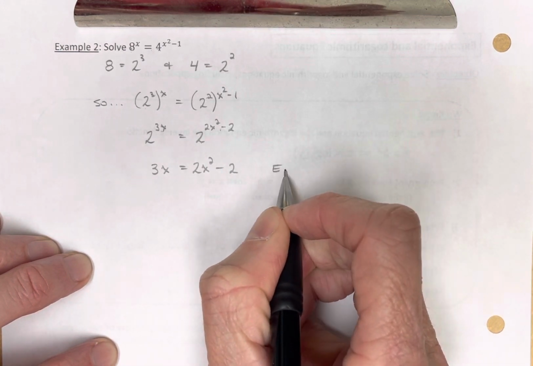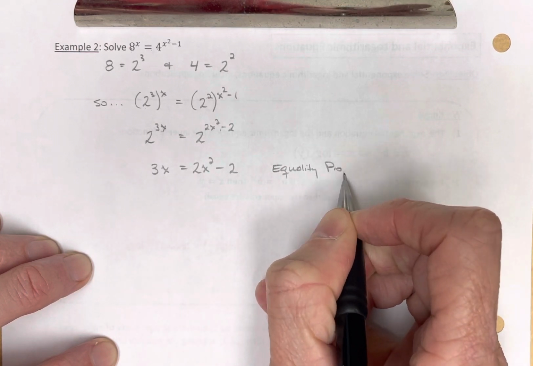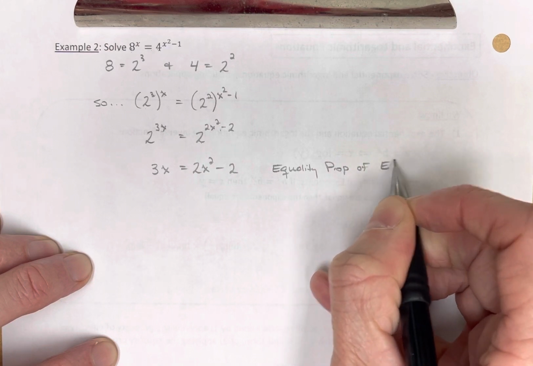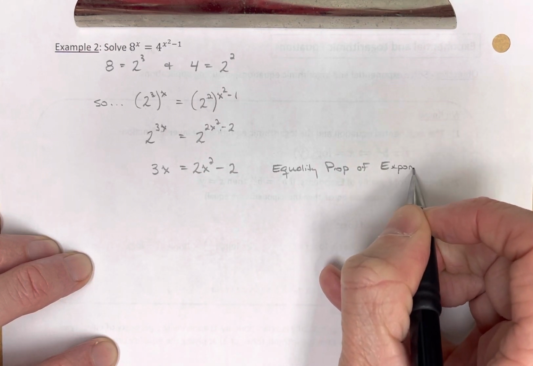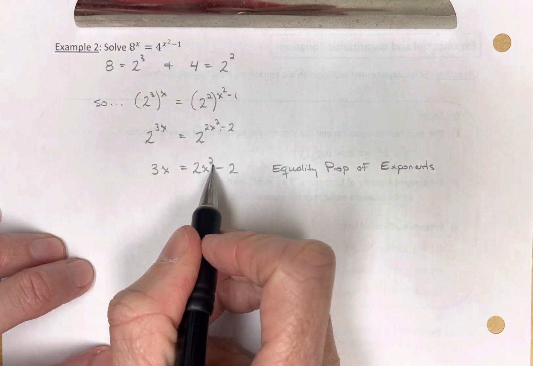And this is the equality property of exponents. You know that one, right? Okay, this is a quadratic. I have a degree 2.